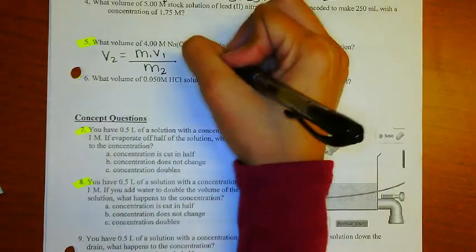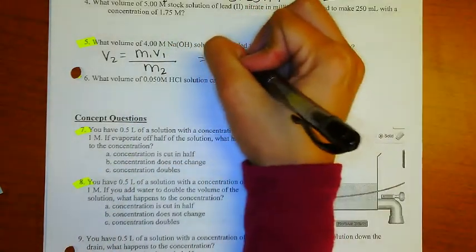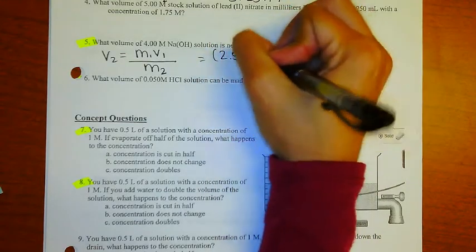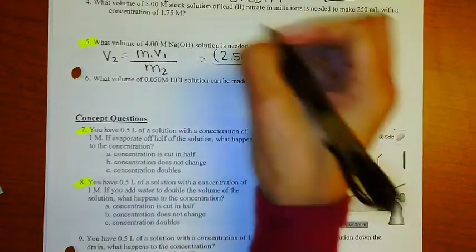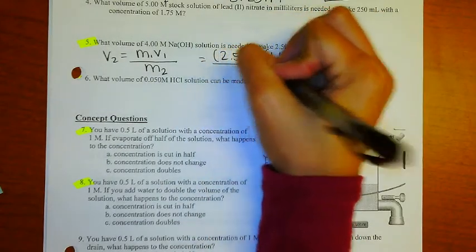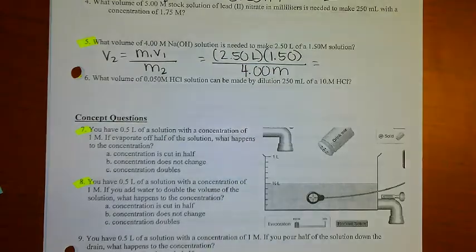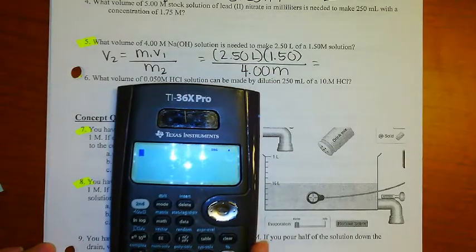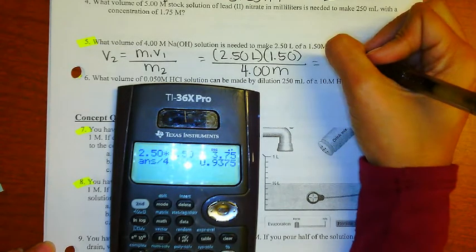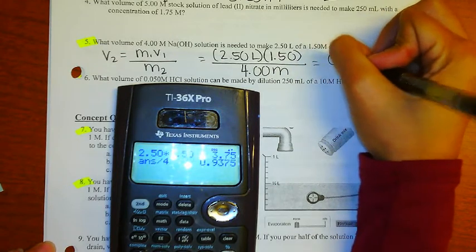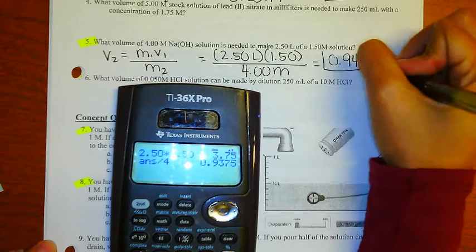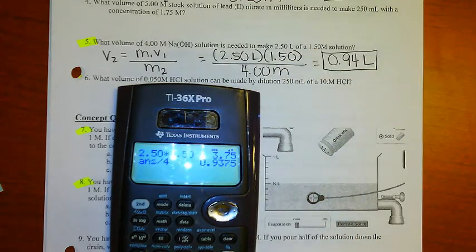Okay, so that is going to be equal to 2.5 liters times 1.5 divided by 4. So let's go ahead and put this into the calculator. Okay, and so I get 0.94 liters as my answer.